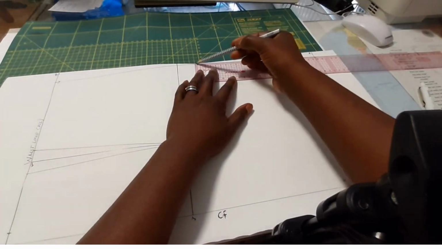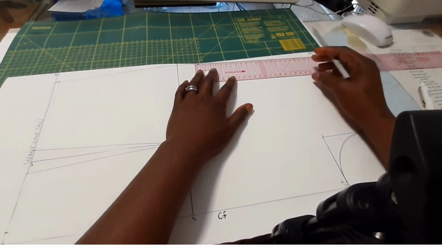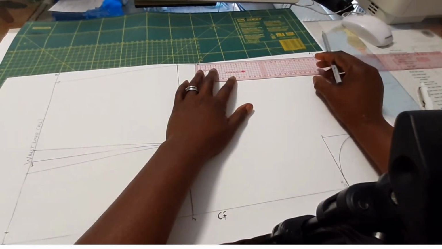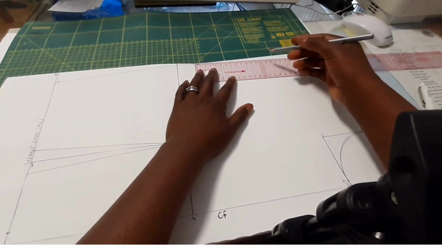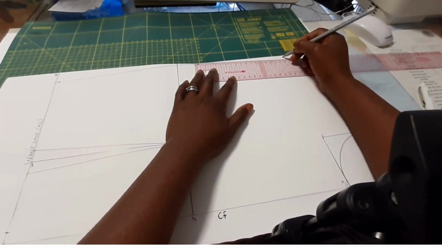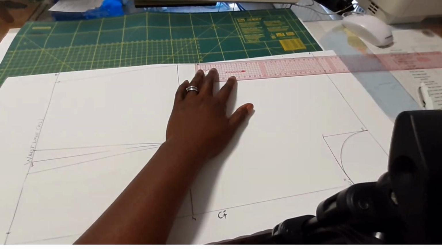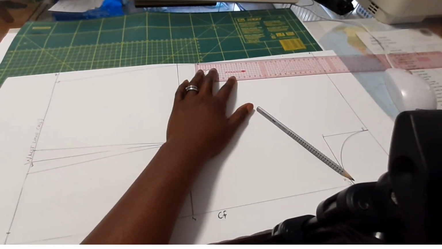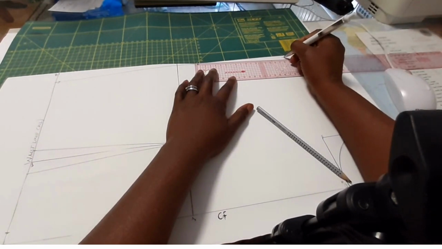And then from point K, we are going to measure our armhole depth upwards. We are measuring our armhole depth from shoulder. My armhole depth from shoulder is 17.8 centimeters. And I'm going to mark 17.8 centimeters right there. And I'm going to label it L.